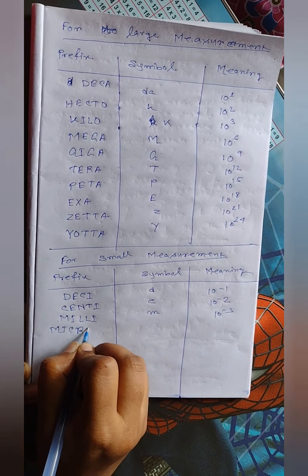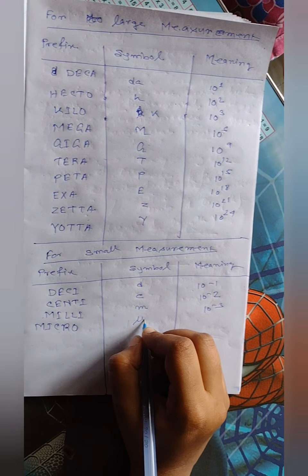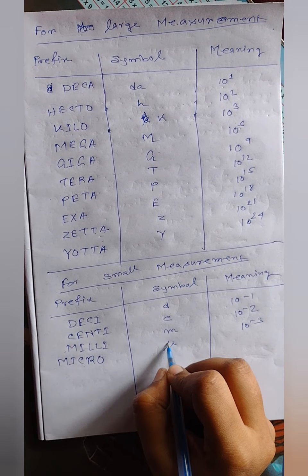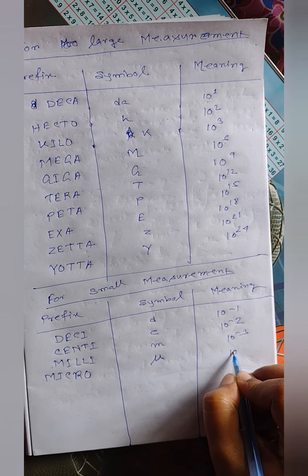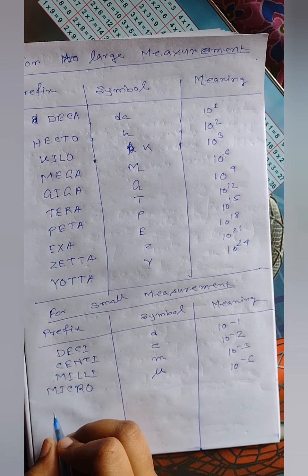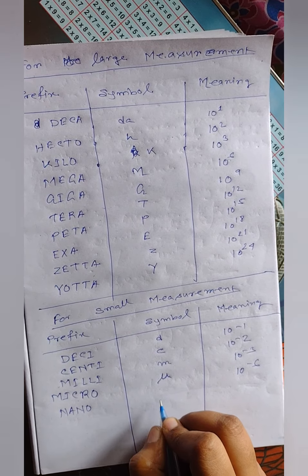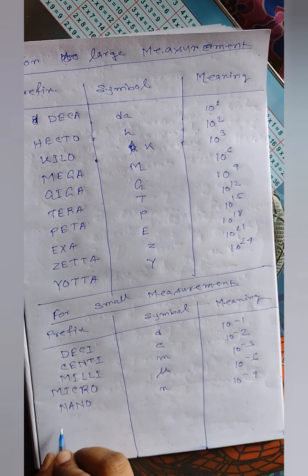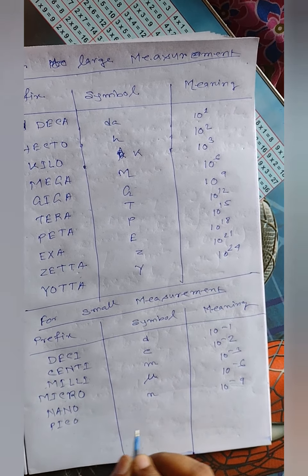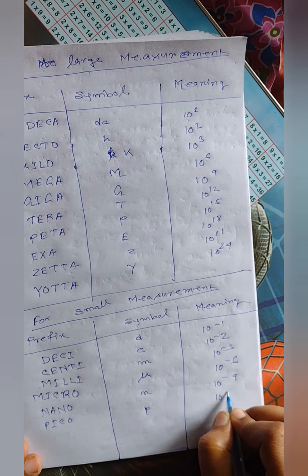Micro, mu, 10 to the power minus 6. Nano, n, 10 to the power minus 9. Pico, small p, 10 to the power minus 12.